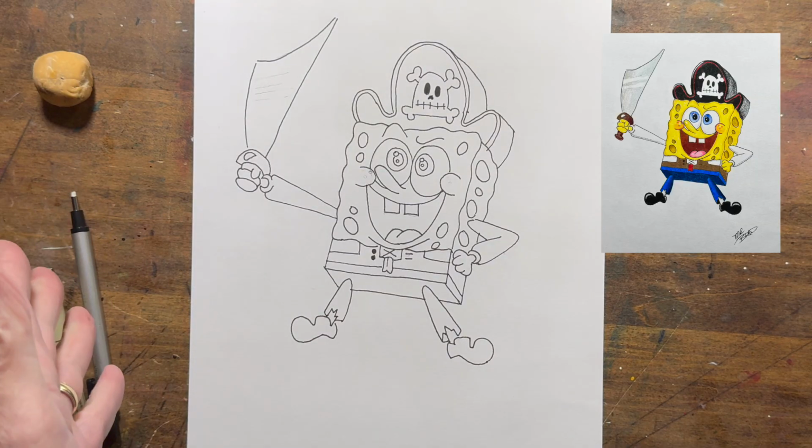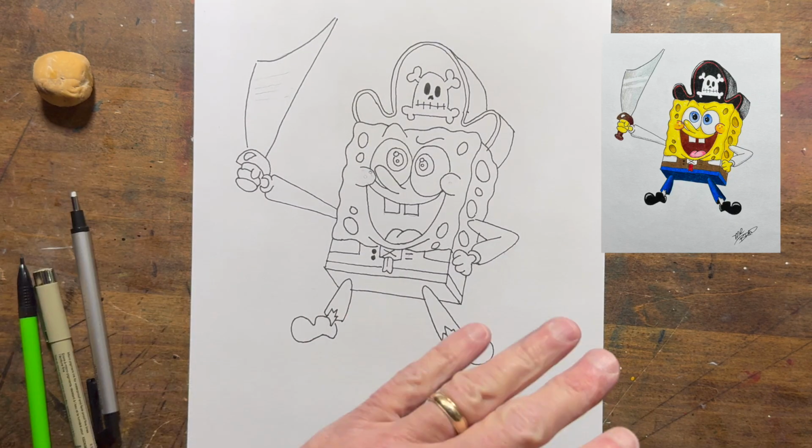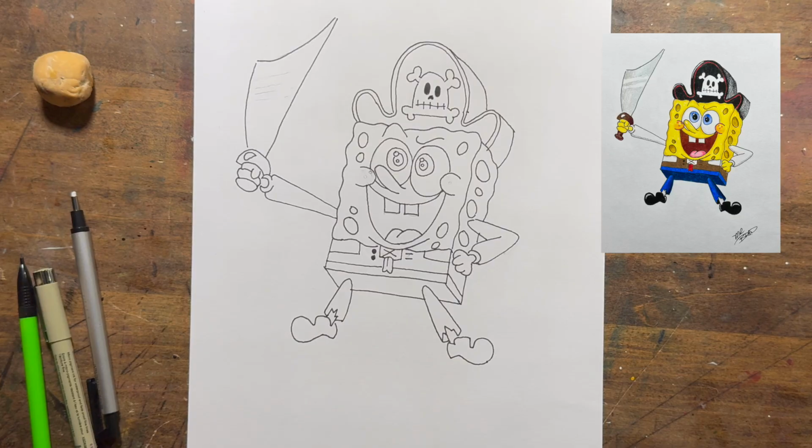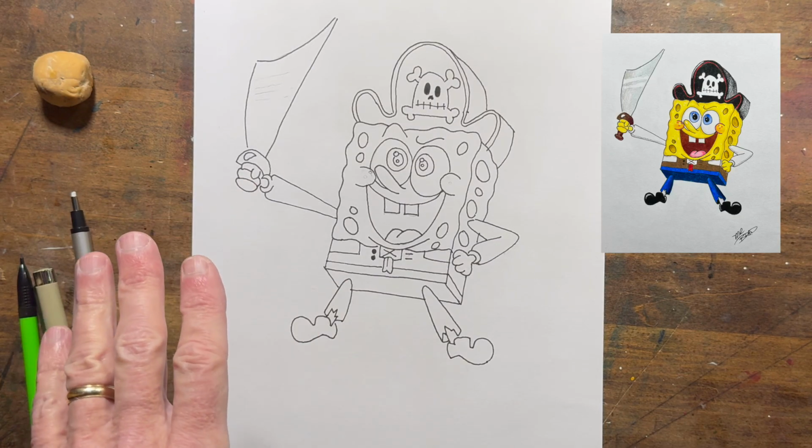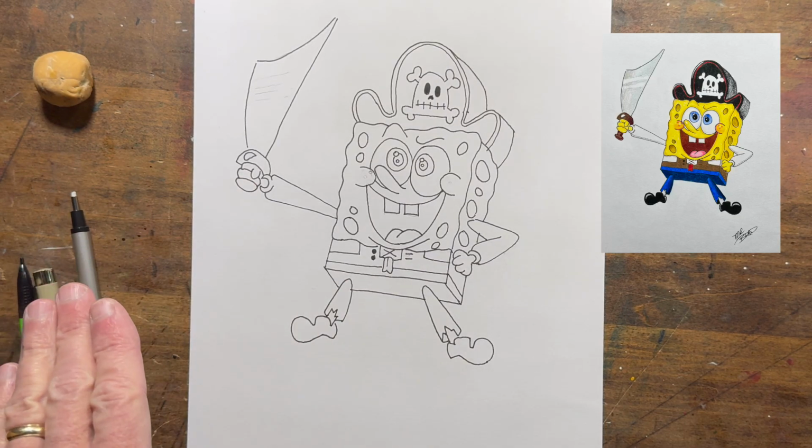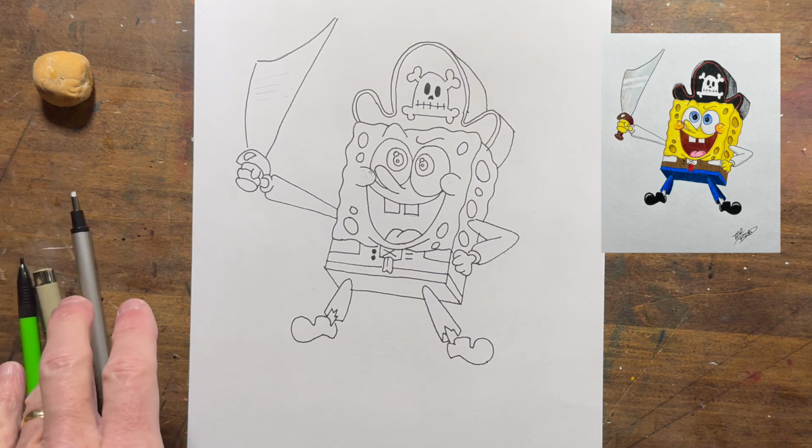Ta-da! Well, I cleaned them all up, erased all the extra pencil lines I didn't want, and now we have a really nice finished SpongeBob drawing.